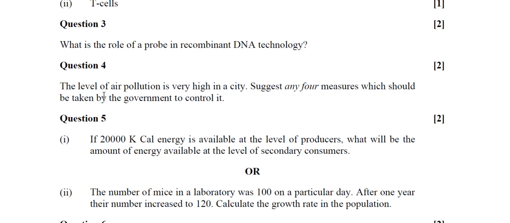Question number 4. The level of air pollution is very high in a city. Suggest any 4 measures which should be taken by the government to control it. So these are the 4 steps that the government can take for controlling air pollution mainly in the major cities, where air pollution is a very major problem.